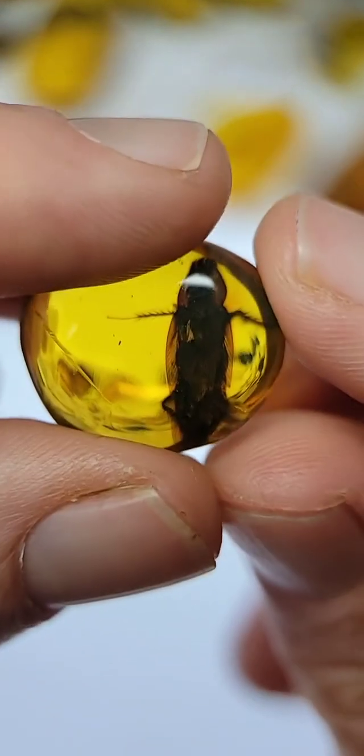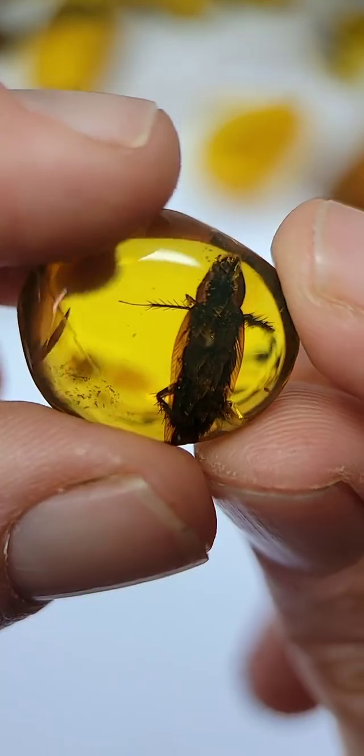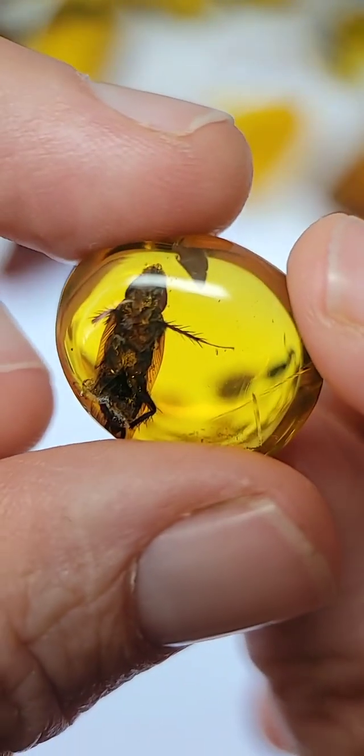$180. This one's at $180. Big roach. Yep, $180. Very beautiful museum grade piece, but nobody likes roaches. Just the fact of the matter.